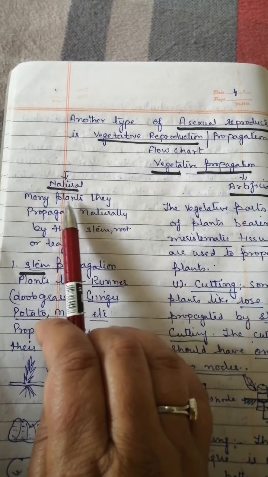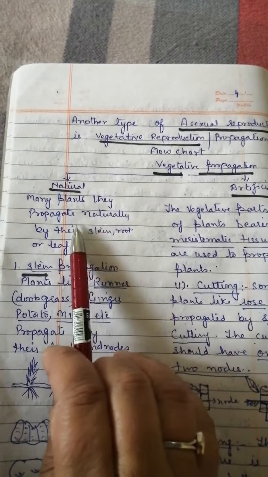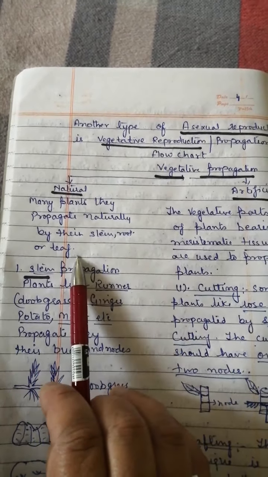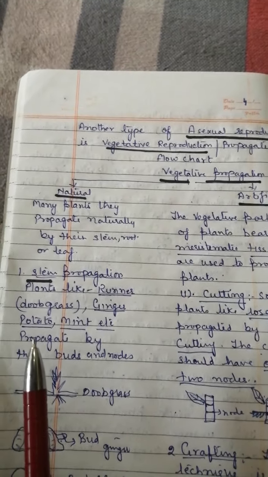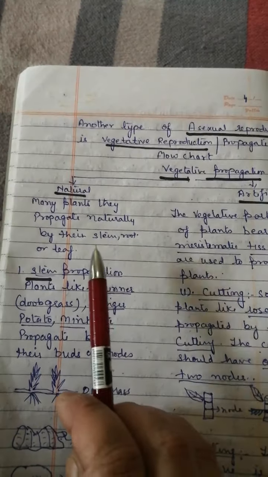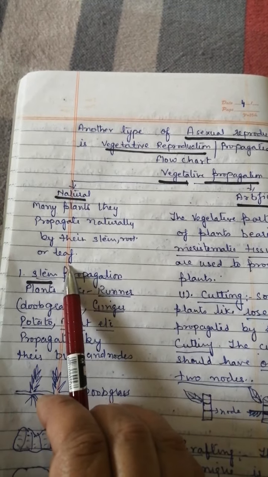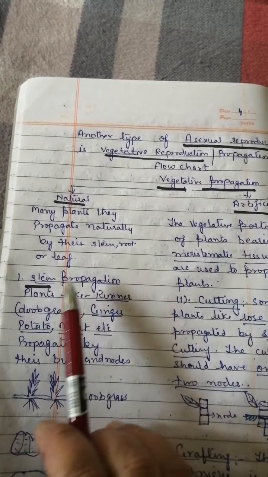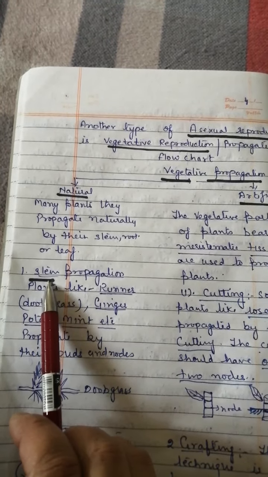Now natural vegetative propagation, in this many plants propagate naturally by their stem, root or leaf. They have many different types of structures which help them to perpetuate. As we have mentioned here, stem, root and leaf are three possible parts which help in natural vegetative propagation. The first one we take up is stem.